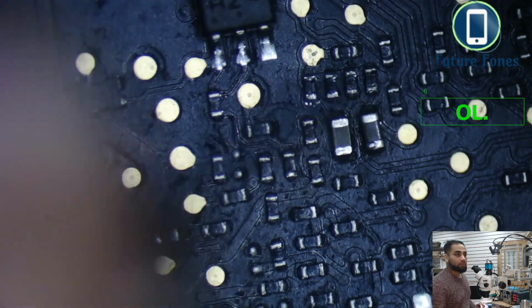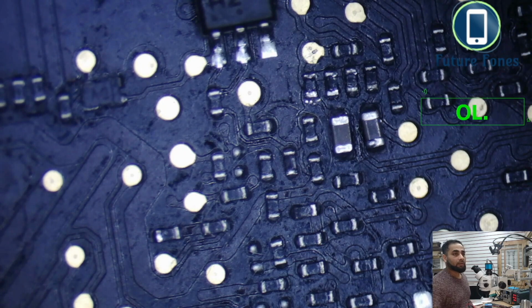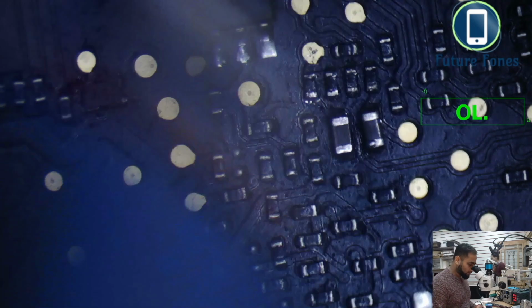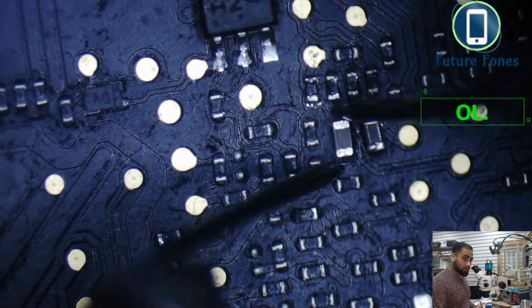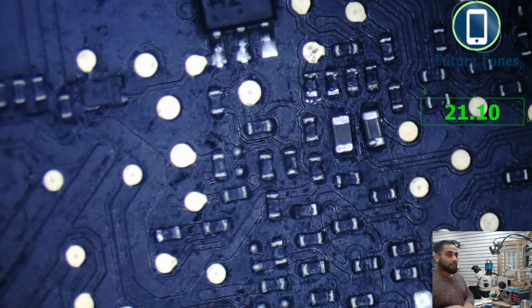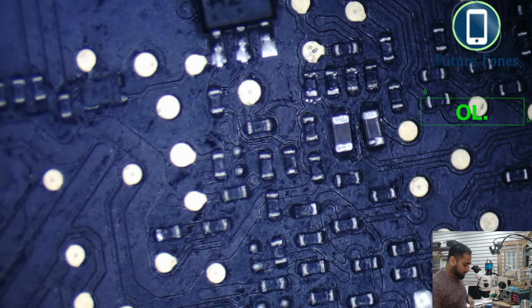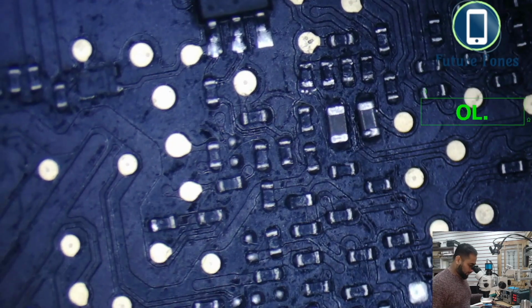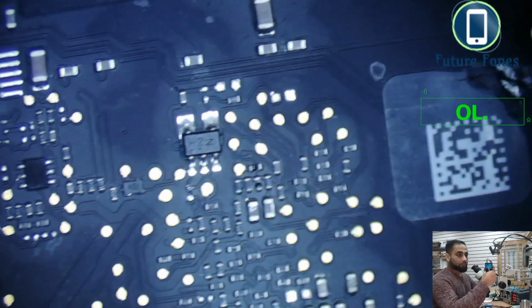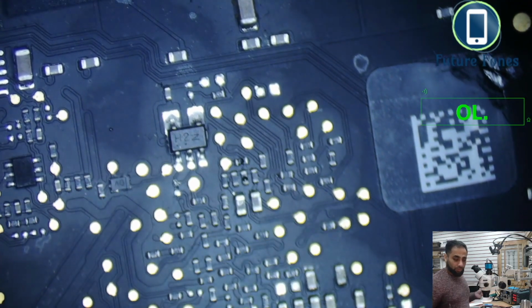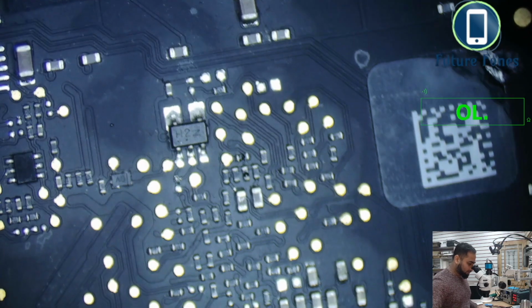So 21 ohm is not bad actually, but I want to take this resistor now. Okay, and again I'm going to use the same donor board. From the donor board, let's change it.